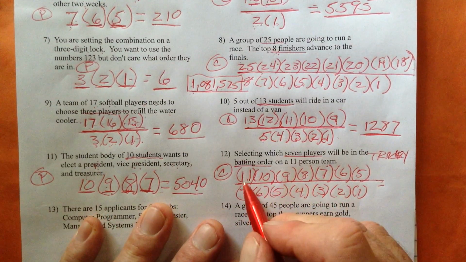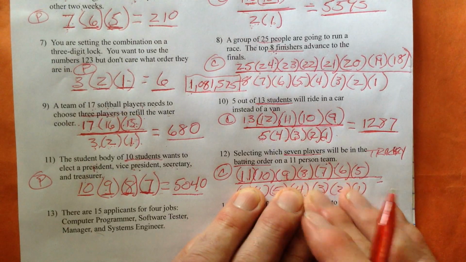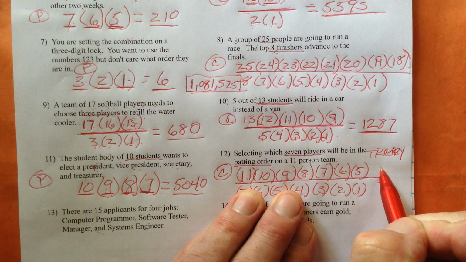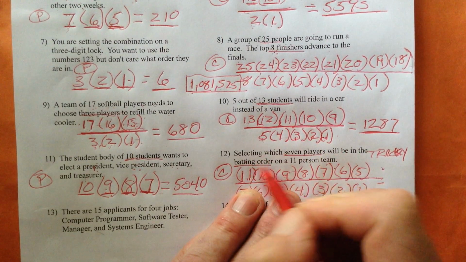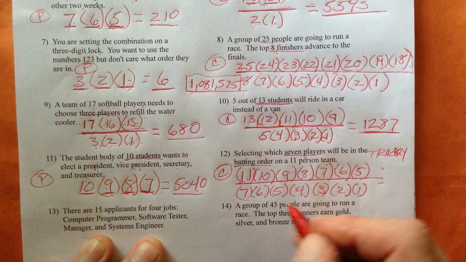But if it was a permutation, if the order did matter, it's easy. Then you just do this top part, and that'll be how many permutations. But since it's a combination, we don't care about the order yet. We're just pulling the kids out that are going to be batting.